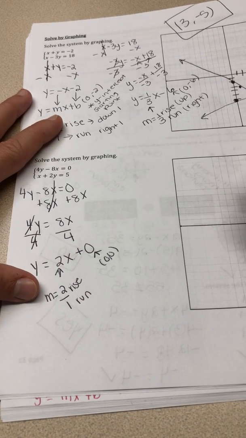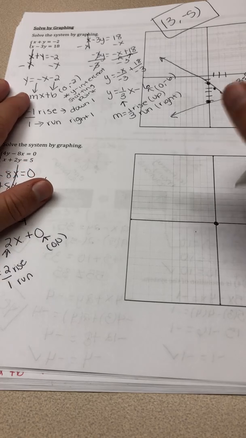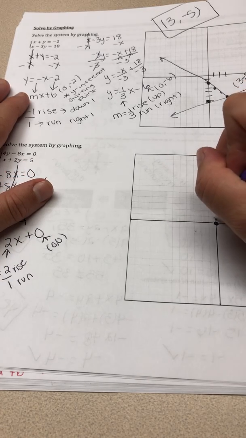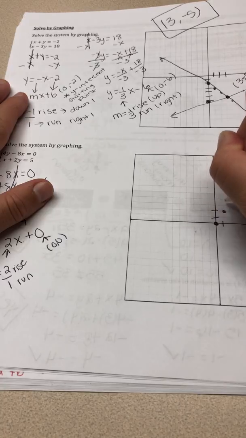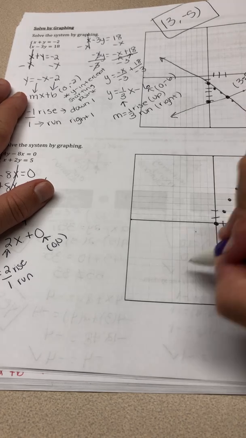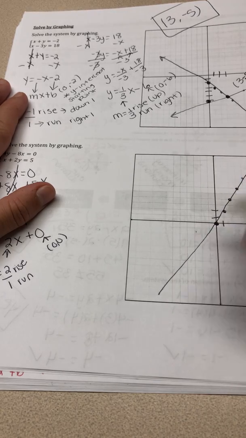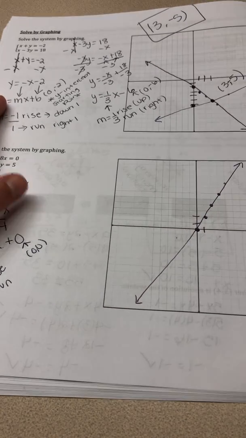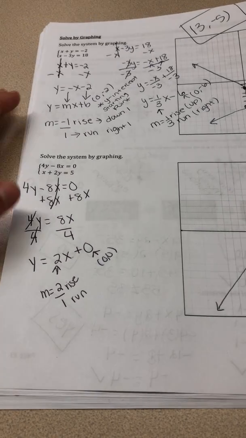So from my 0, 0 point, we're going to go based off of our slope to find our next point. Our slope is 2 over 1, so we're going to go up 2, right 1. Up 2, right 1. Connecting those dots. There's our first line. Same thing for the next equation.